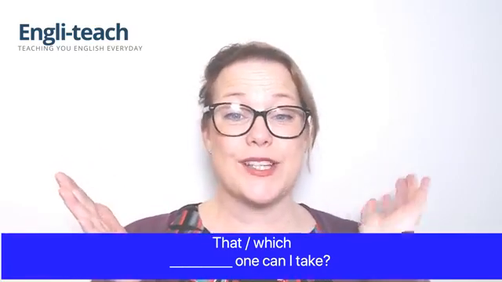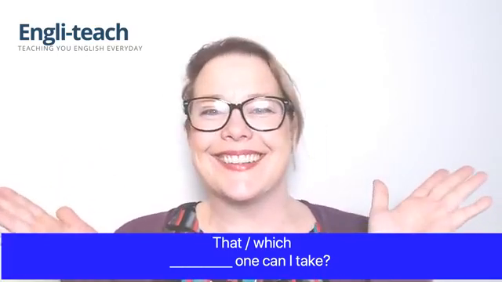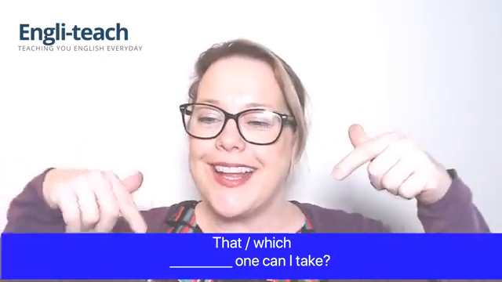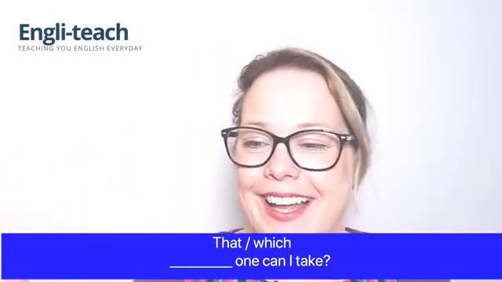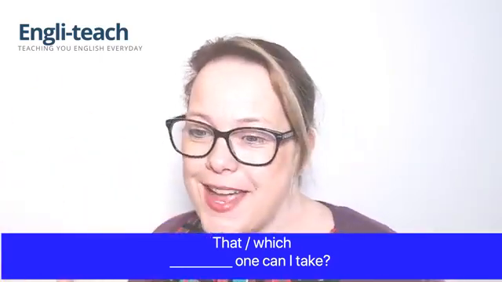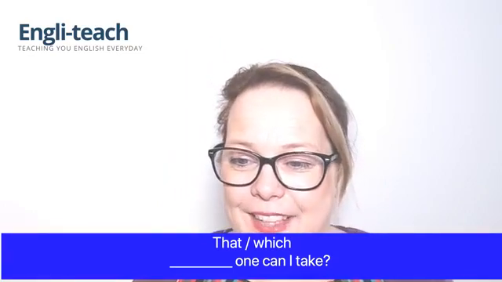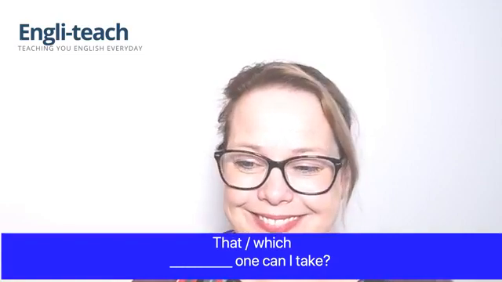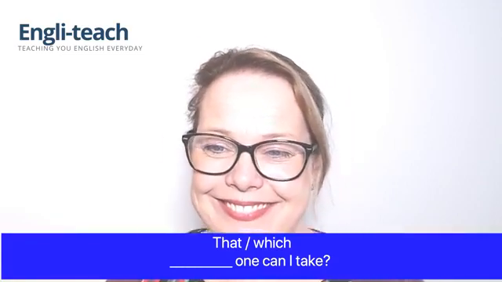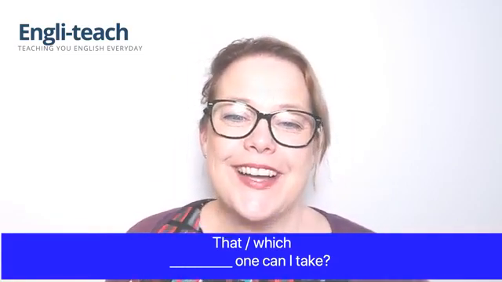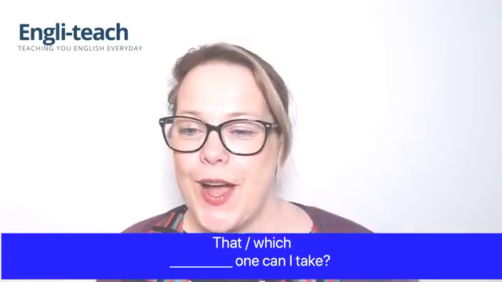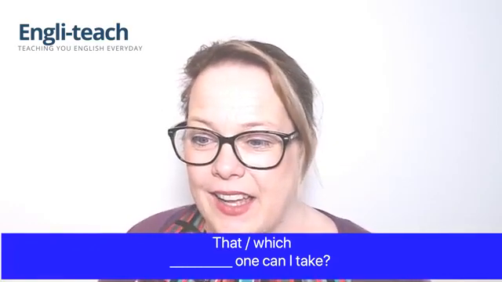Is it that or is it which? Which one? In the comments. I'm going to look in the comments. Who can tell me what goes in here? What goes in here? One can I take?